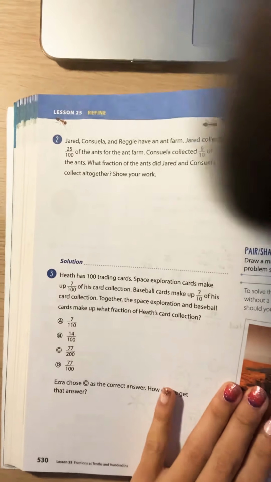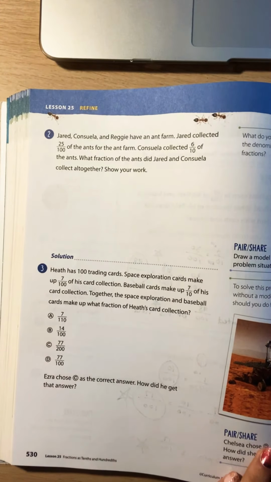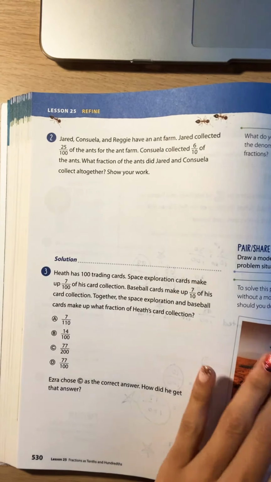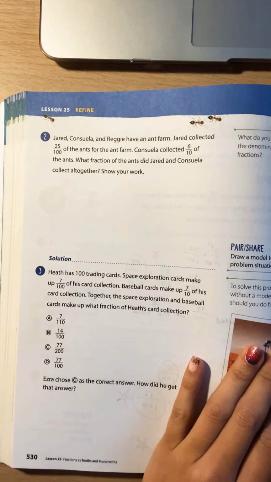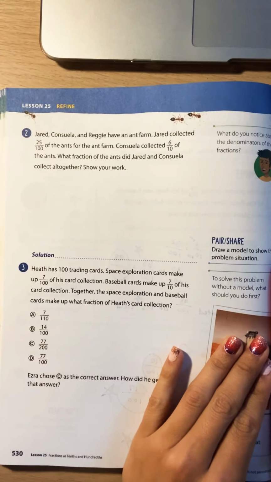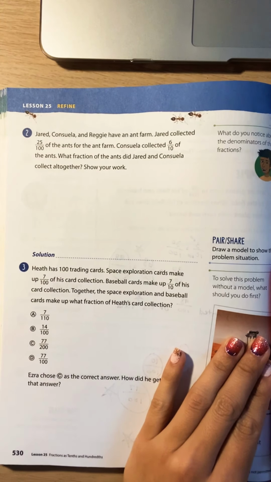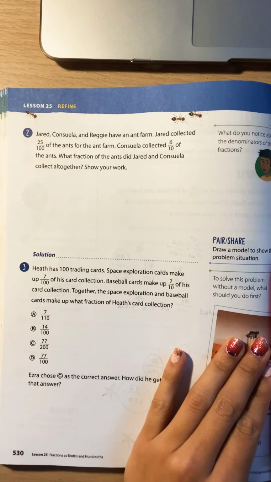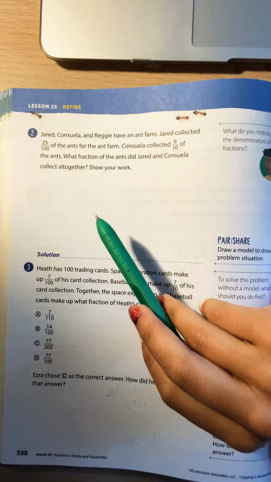Oh my goodness. Okay. Page 530. Number 2. All right. It says, Jared, Consuela, and Reggie have an ant farm. Gross. Jared collected 25/100ths of the ants for the ant farm. Consuela collected 6/10ths of the ants. What fraction of the ants did Jared and Consuela collect altogether?